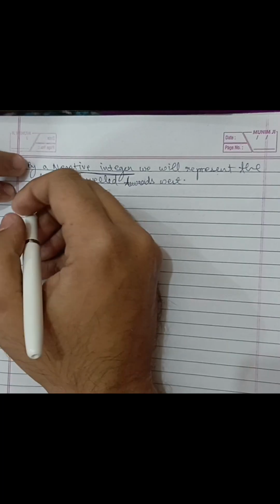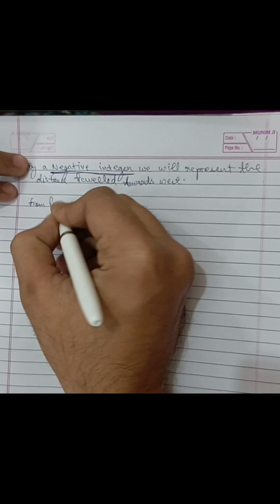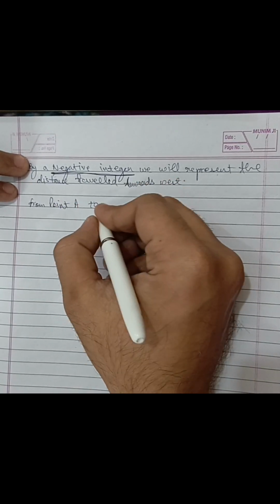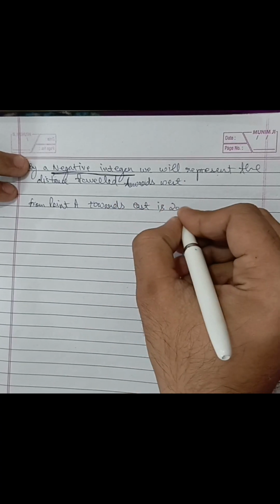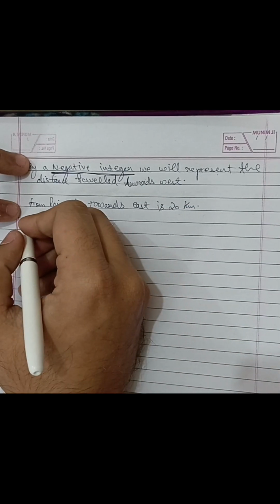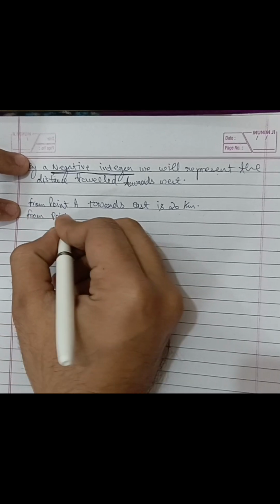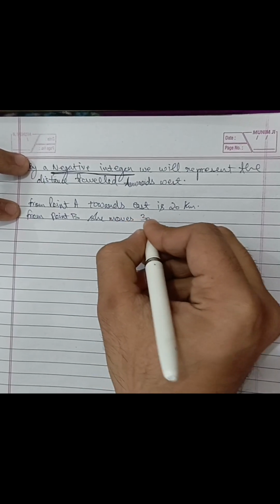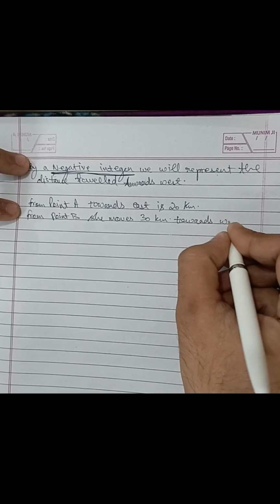Now we will solve the equation. From point A towards east is 20 kilometers. From point B she moves 30 kilometers towards west.